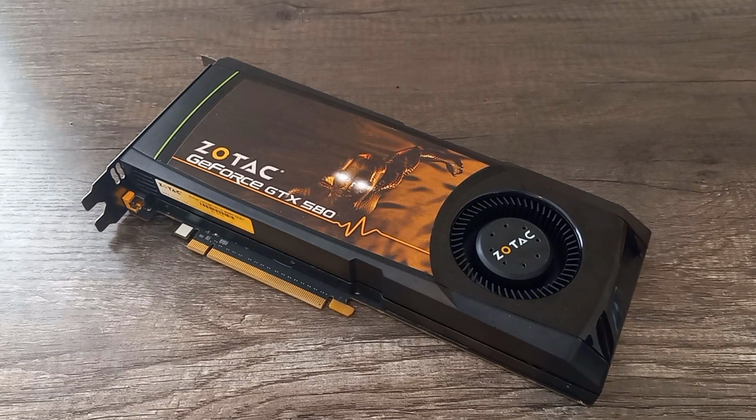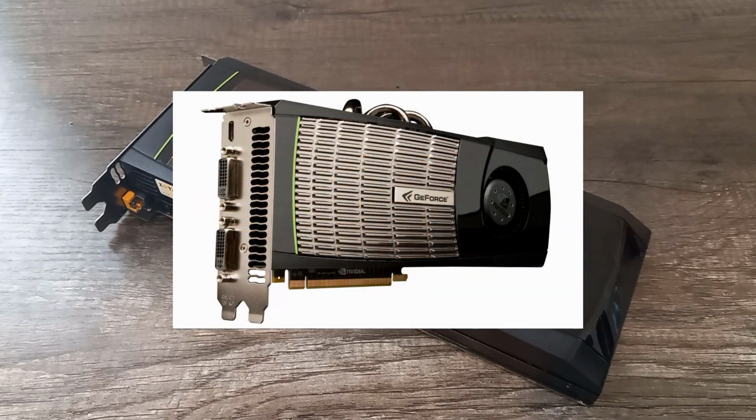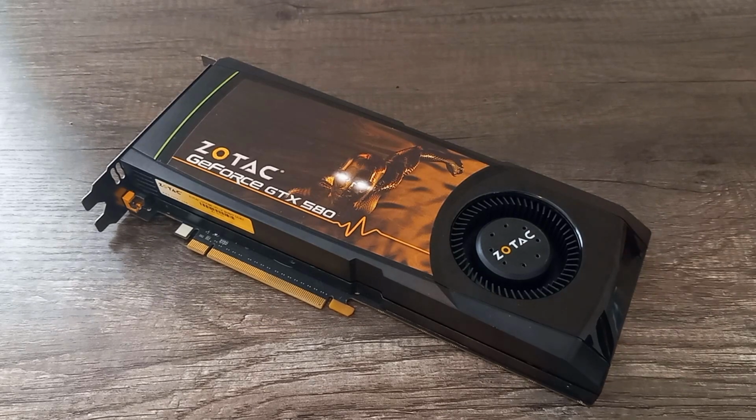All it really is, is the reference card with some Zotac branding though. The aesthetic is pretty nice even though it's just a sticker. The reference GTX 580 looks a lot like the GTX 480, except without the copper grille and copper heat pipes sticking out. Overall, despite looking a little plain, I really like the look of this card.